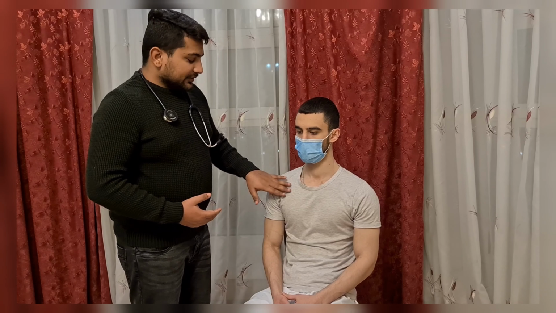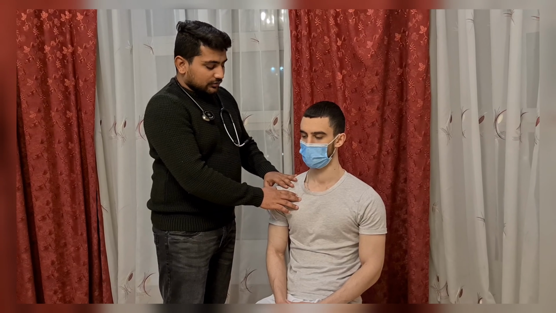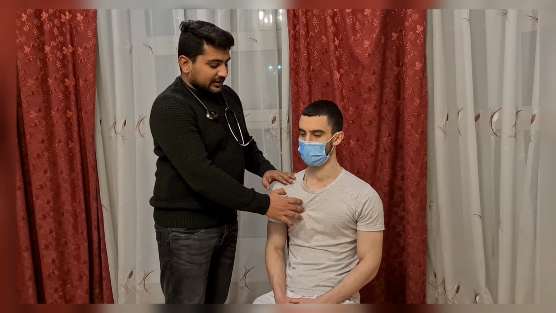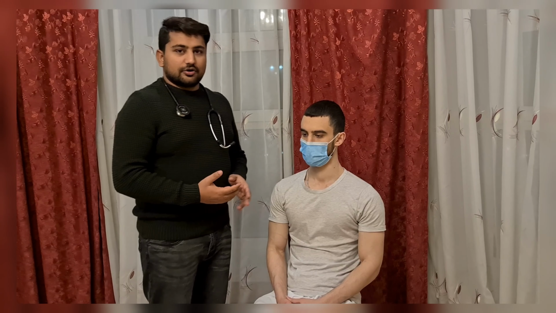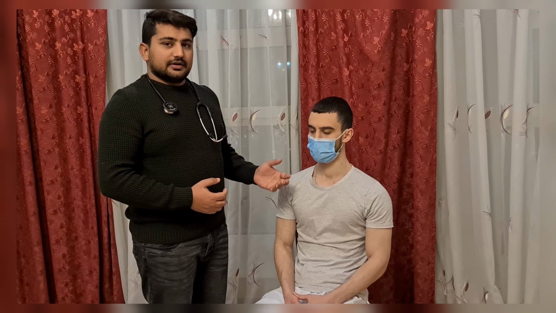And after that, we will see the intercostal spaces. If they are about 2 centimeters, they are normosthenic, and otherwise, if they are increased, they are asthenic, and if decreased, they will be hypersthenic.